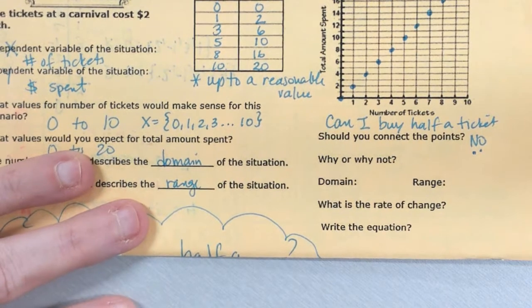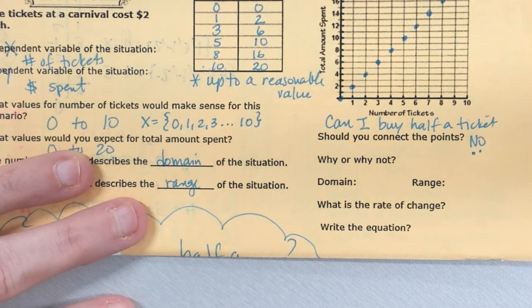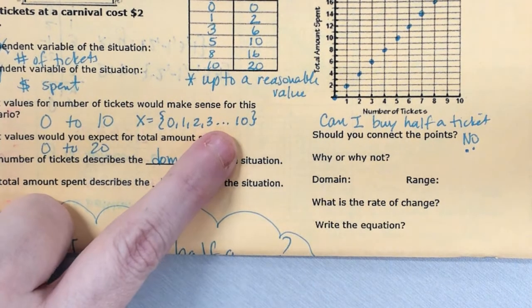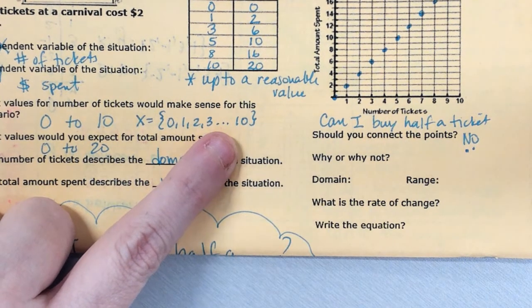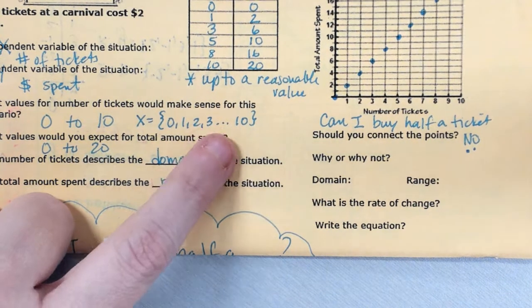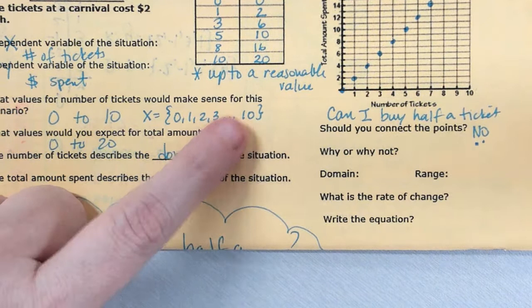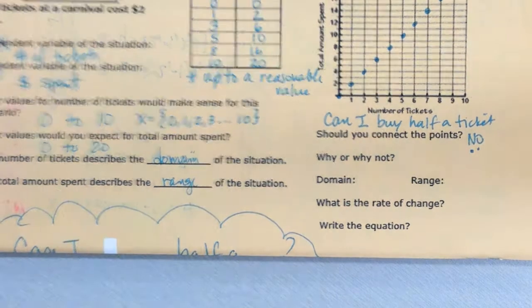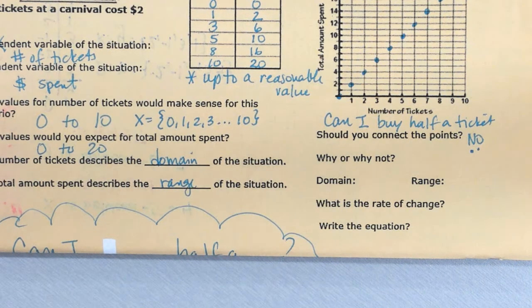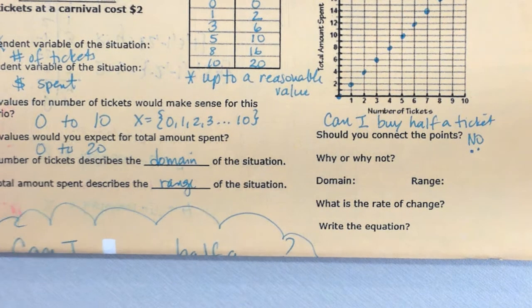If I put 0, 1, 2, 3, dot, dot, dot, and that's it, it's not right, because that's not reasonable, because dot, dot, dot means continue this pattern forever. And I cannot buy 75 million tickets. I simply don't have the time. But if I say dot, dot, dot, 10, that means 0, 1, 2, 3, hey, continue this pattern till you get to 10. I will accept that answer. Now, on tests, they'll list them all out, but you can totally put that with me.